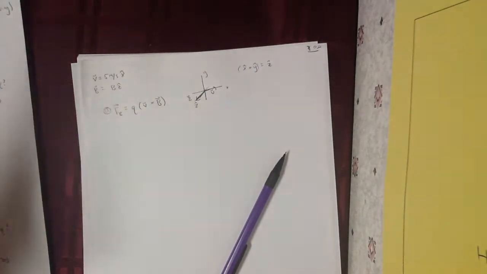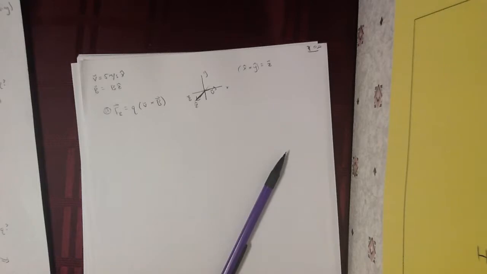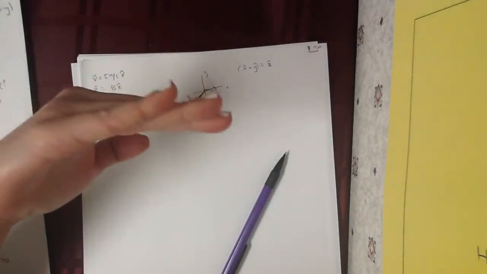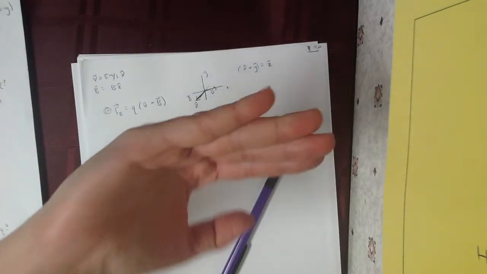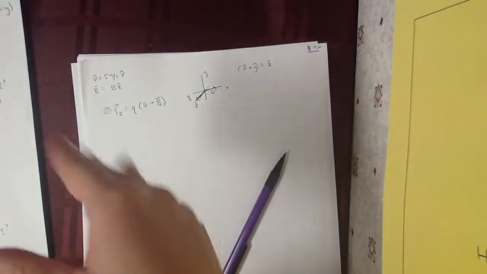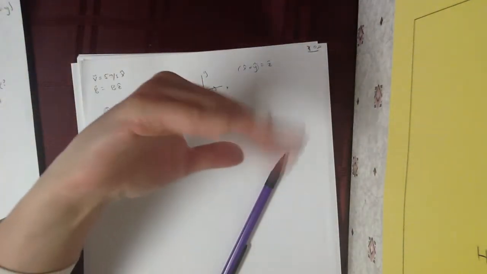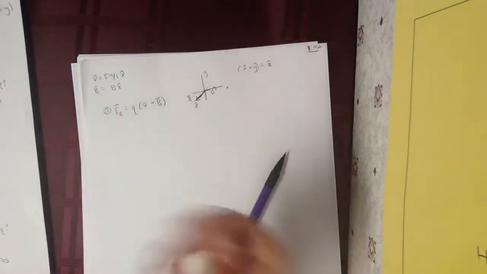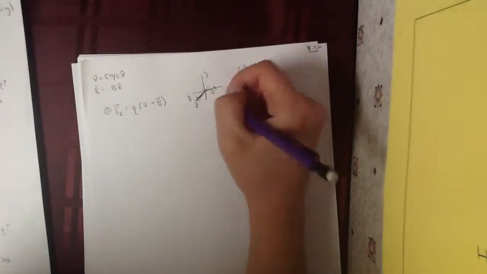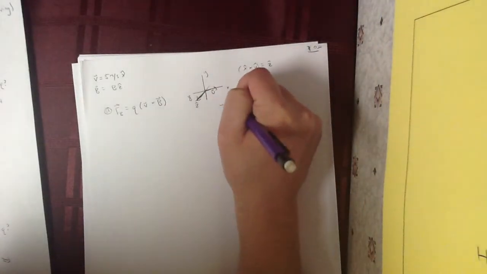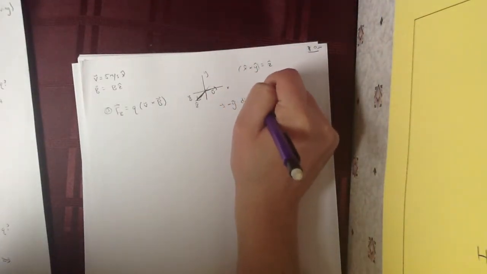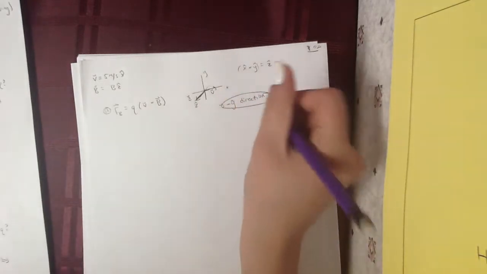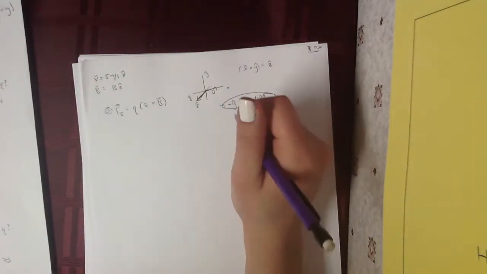Let's do that again. You put the fingers of your right hand in the direction of V, and then you ask, where's B? Oh, it's forward. So I go this way, and my Z pushes down, my force pushes down. So V cross B gives the minus Y direction. And you need to be able to do this cross product trick.